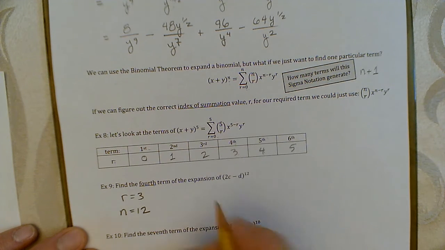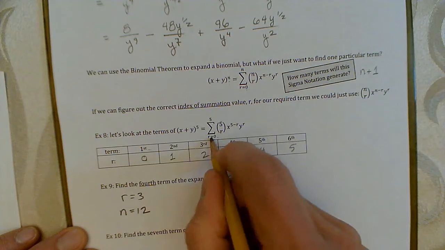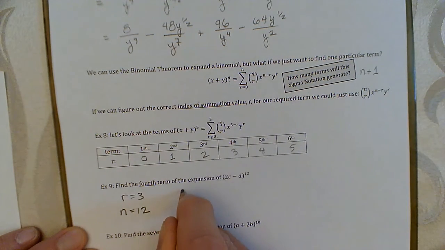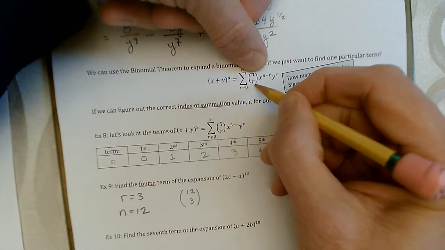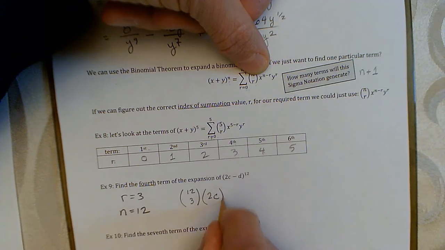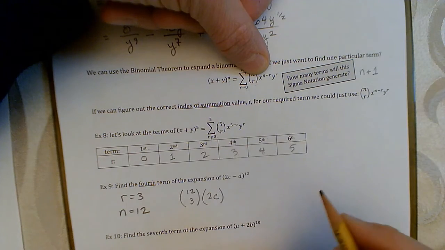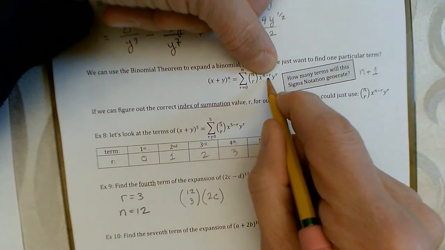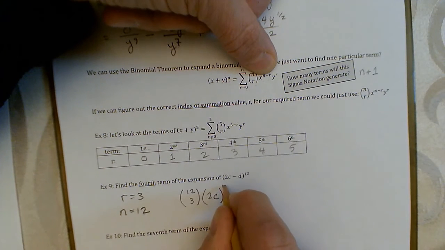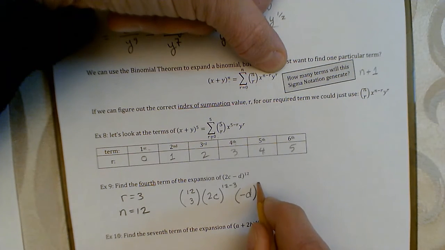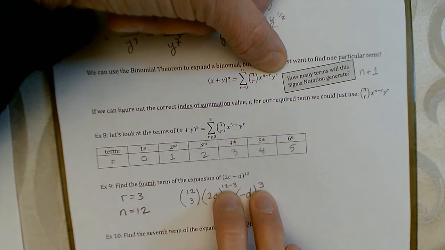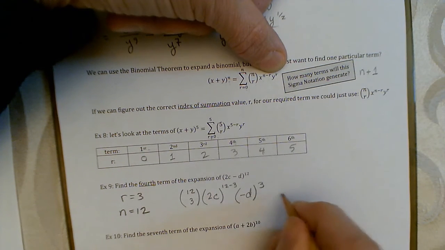All right, so I'm looking for the fourth term. So I'm not going to do the summation because the summation is what gives us the whole expansion. What I want to do is do 12 choose 3, right? Because that's what my r value will be for the fourth term. So I'm going to use 12 choose 3, and then I'm going to do 2c, I put the whole thing in parentheses, raised to the n minus r, or I'm going to just write it out here as 12 minus 3 to start with, and then negative d, that's raised to simply the r power. So that's going to be 3. So notice too, when I add these two exponents up, it gives me 12 as well. All right, so I want to simplify that a little bit.